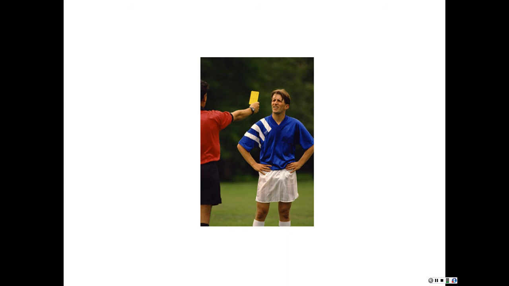You're responsible for handing out punishments and dealing with them as they pertain to the rules of the game. If someone violates those, you're supposed to be the one that's responsible for making sure that that behavior is curtailed or eliminated altogether.